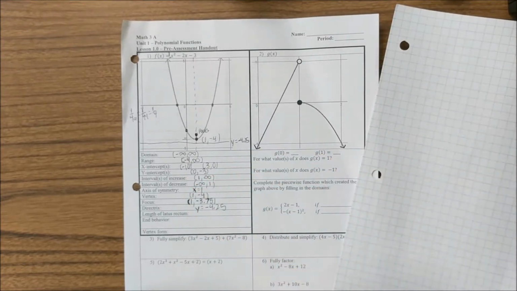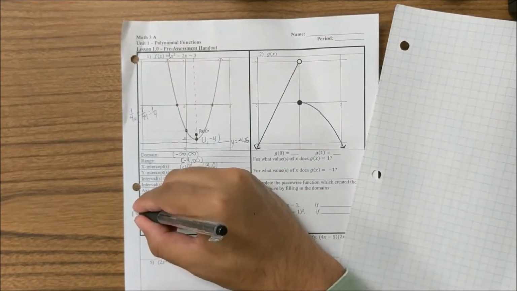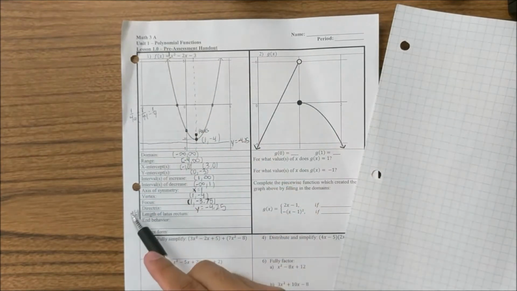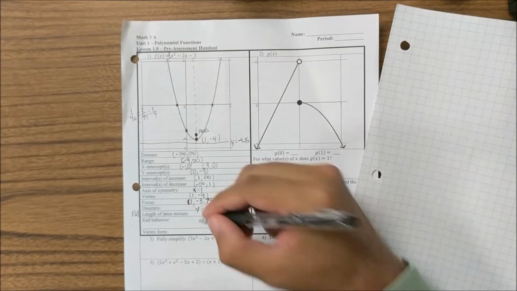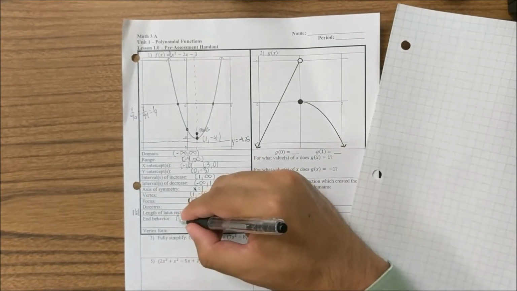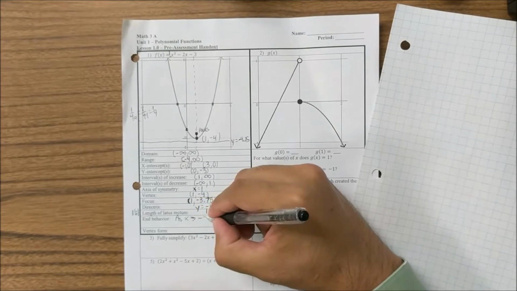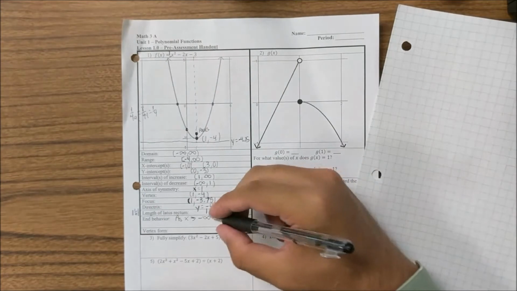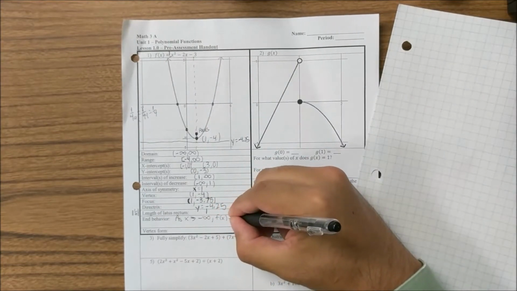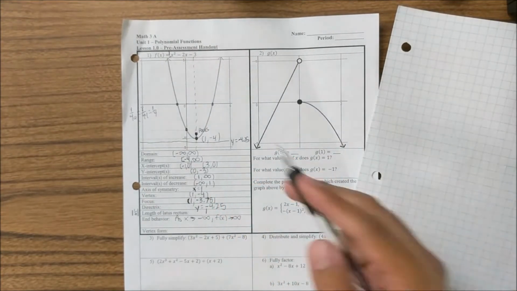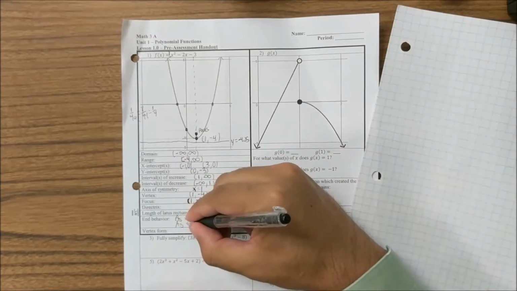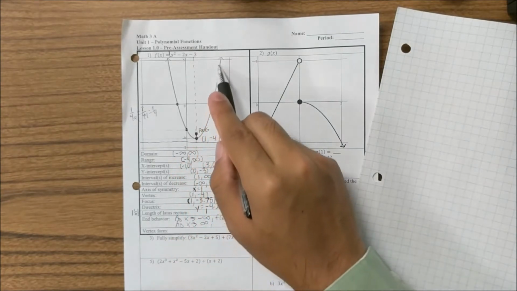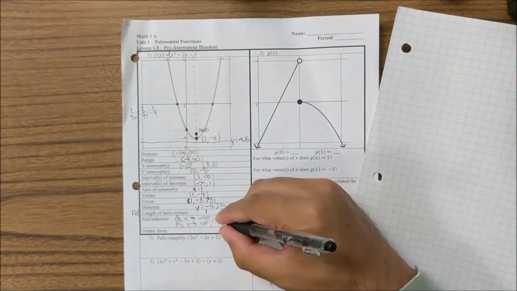Length of latus rectum, the formula is absolute value of 1/a. So again, a, the coefficient of x squared, is 1, so 1/1 is just 1. And end behavior, so what happens as x approaches negative infinity? As the parabola goes further to the left, it keeps rising up forever. So it keeps rising towards positive infinity. And what happens as x approaches positive infinity, as the parabola goes forever to the right? Well, it also keeps increasing forever, so it approaches positive infinity.